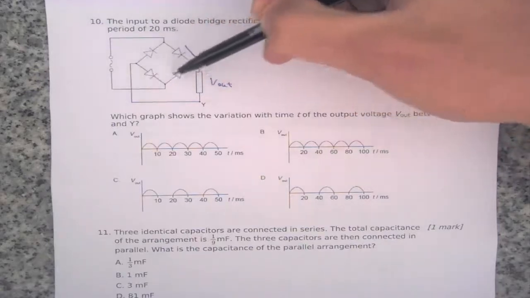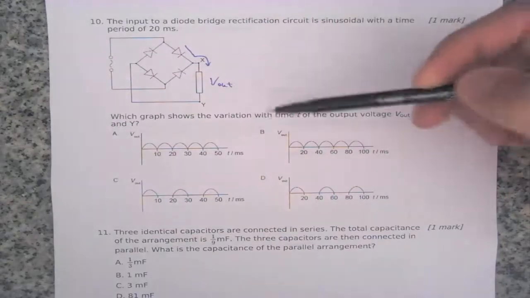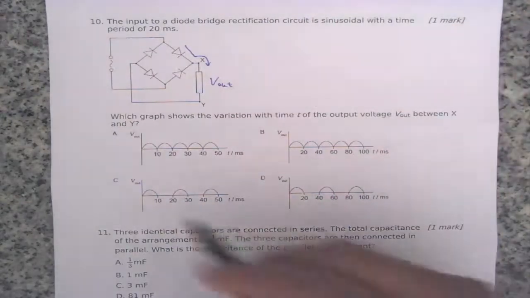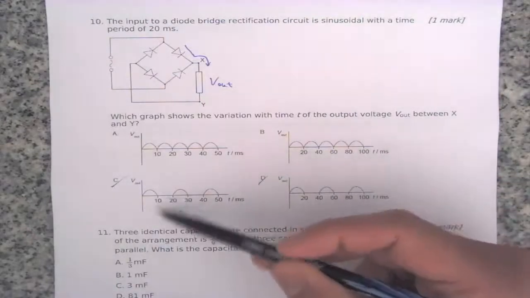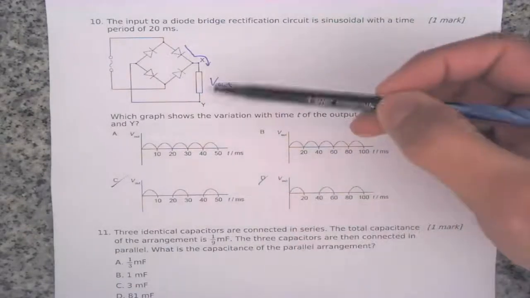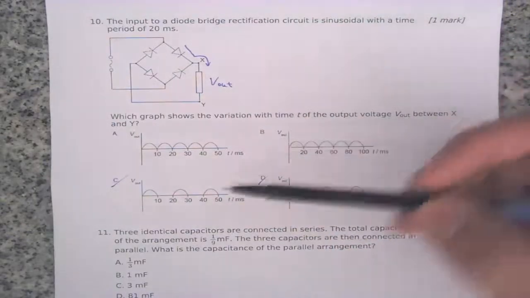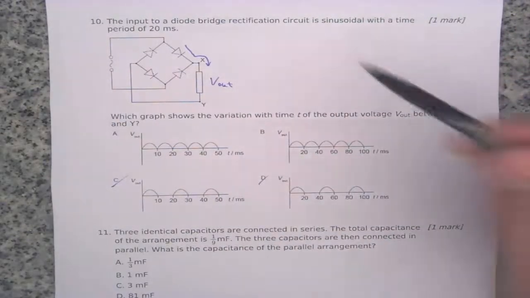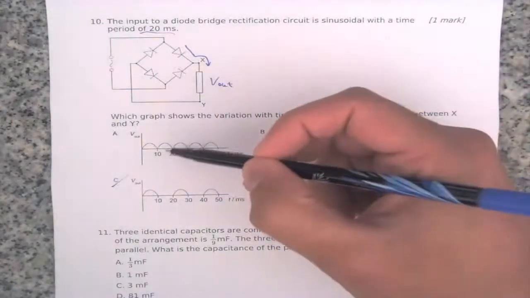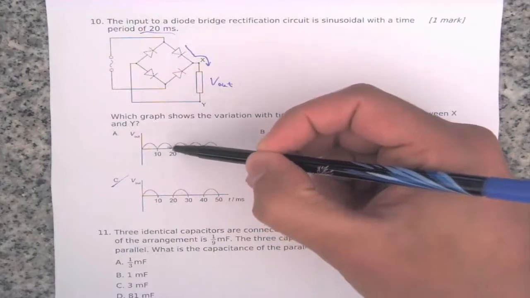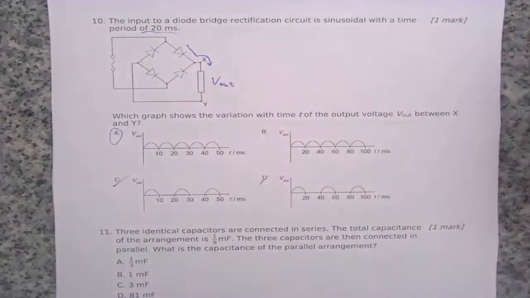Either that way, it will flow again from the same direction. So the direction of the current will always be the same. So we cannot have this kind of graph that gives you zero current when it passes from the other direction, like zero output. So it's either A or B. And of course you have a period of 20 milliseconds. So 2 times in a period of 20 milliseconds you have to have maximum output. So of course it's number A.